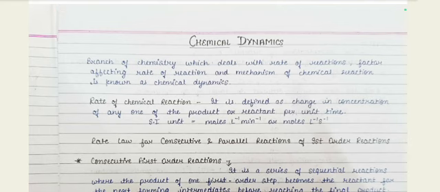Rate of reaction is defined as the change in concentration of any of the product or reactant per unit time. The SI unit is mole per liter per minute, or moles per liter per second. Rate law for consecutive and parallel reactions of first order.